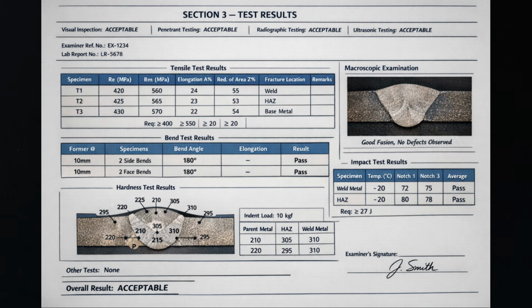For hardness, the type and load, the parent metal values, HAZ values, and weld metal values, plus a sketch showing the measurement locations. Any other tests required by the application standard are recorded in the Other Tests section. The page concludes with a statement of whether the test results were acceptable or not acceptable, and the examiner's signature.